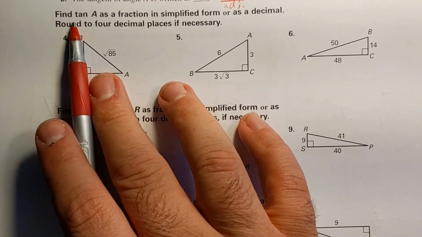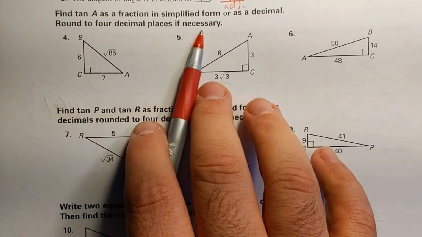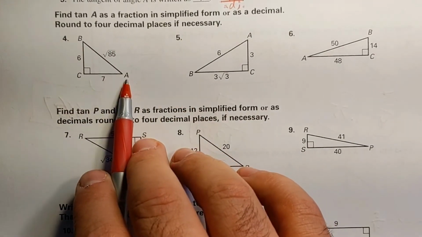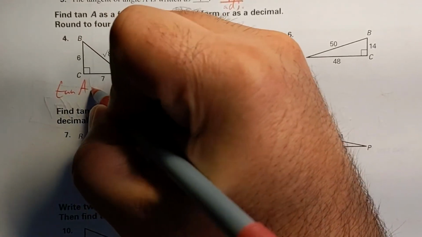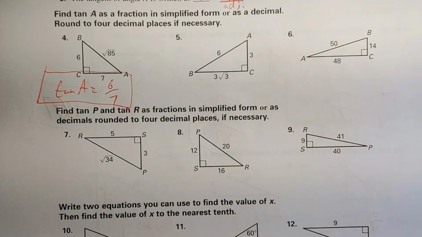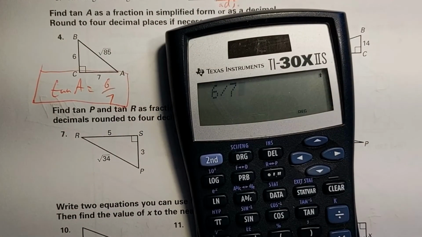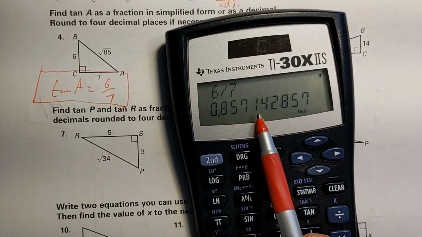Okay, for number 4, it says find the tangent of A as a fraction in simplified form or as a decimal, round to 4 decimal places if necessary. So if we're going tangent of A from here, 6 is your opposite, 7 is your adjacent. So for the tangent of A, it'd be 6 over 7. If I was doing the decimal on that, I'm not going to write it down, but just so you see it on the calculator, it would be 0.8571.